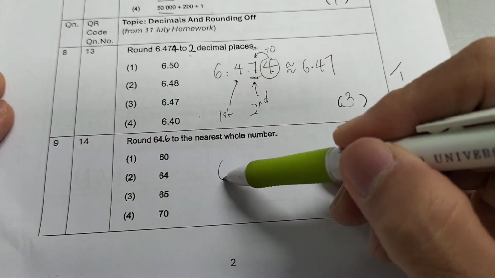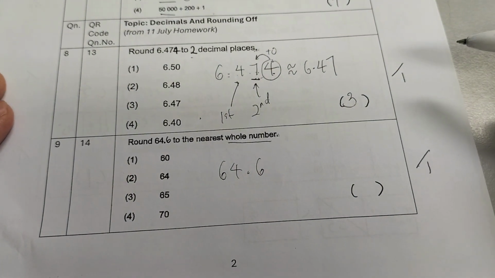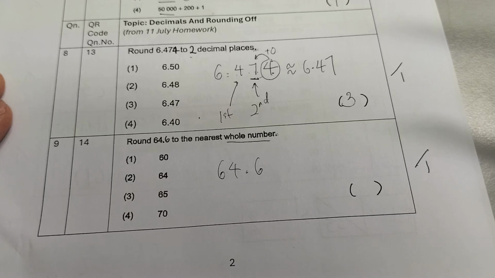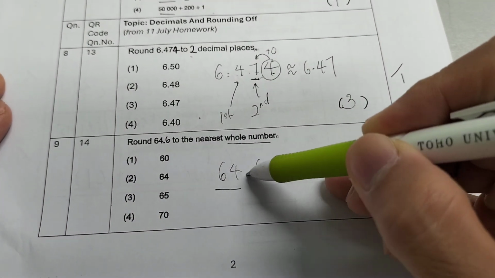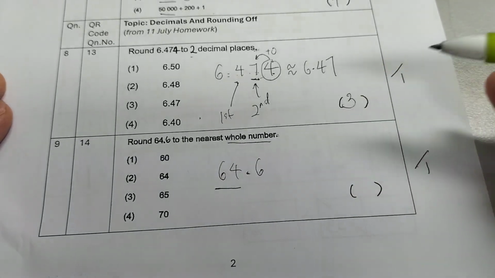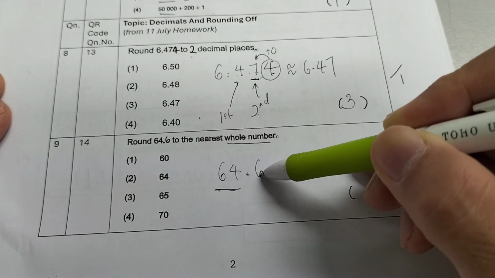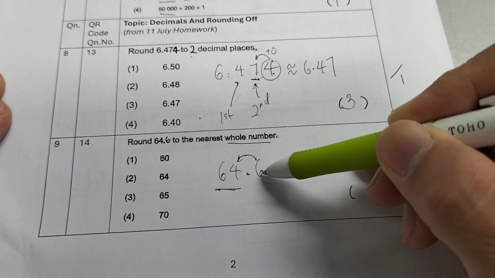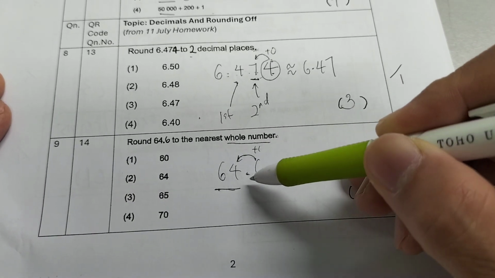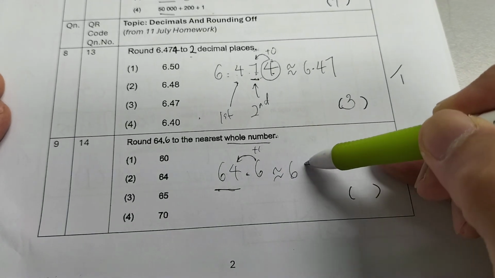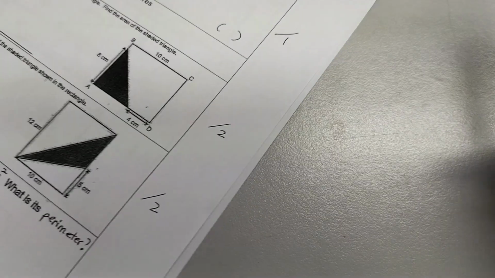Next question, round off 64.6 to the nearest whole number. Again, reminder, if you're my student, please make sure you do your corrections by copying down what you see on the screen. So whole number refers to all the numbers in front of the decimal. If this is the nearest whole number, I look at the digit behind the decimal and see if this is bigger than 5. If it's bigger than 5, I can plus 1. So therefore 64.6 is nearer to the whole number of 65. And that will be answer number 3.